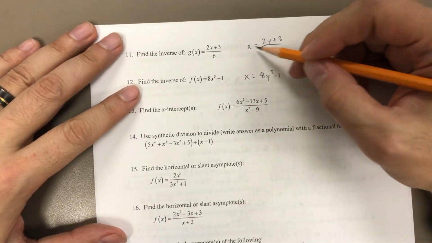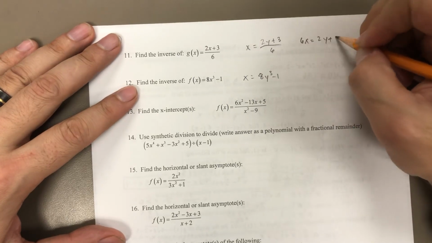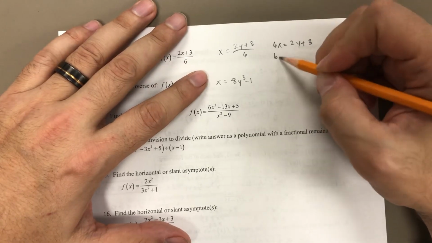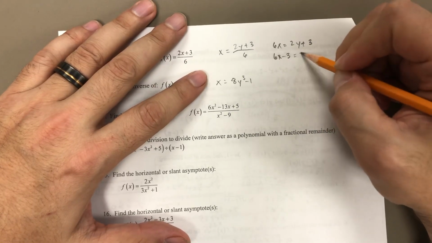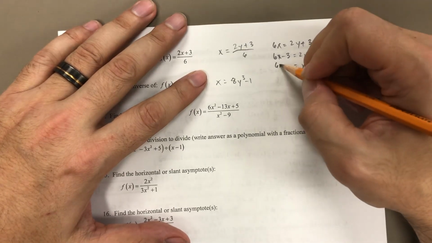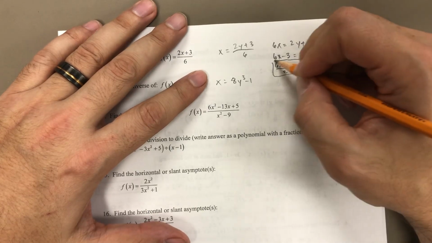The first thing we do here is multiply both sides by 6. So we get 6x is equal to 2y plus 3. And then get y by itself, so subtract 3. 6x minus 3 equals 2y. And then divide by 2, so you get y is equal to 6x minus 3 over 2. And there's your inverse function.